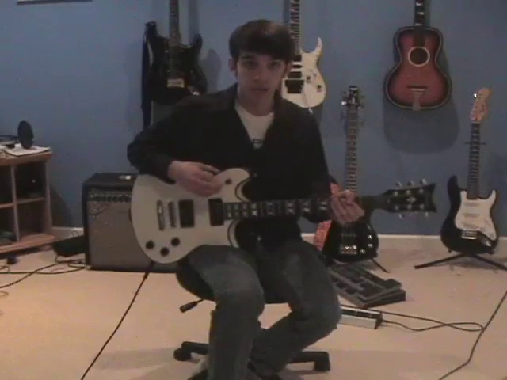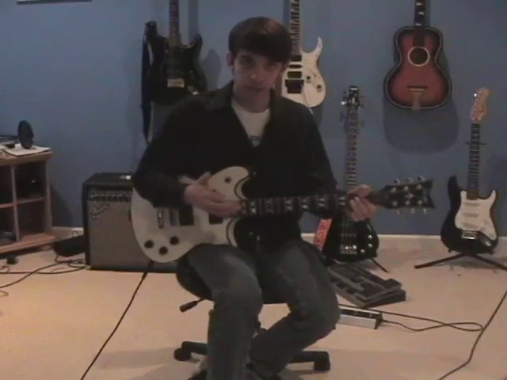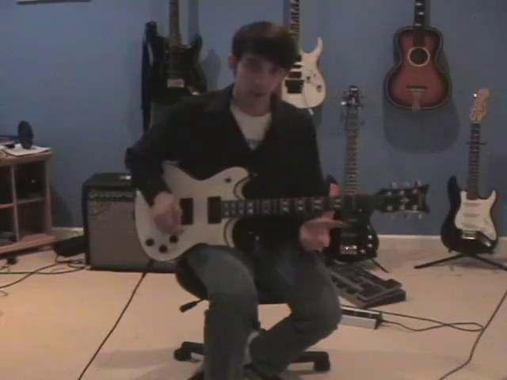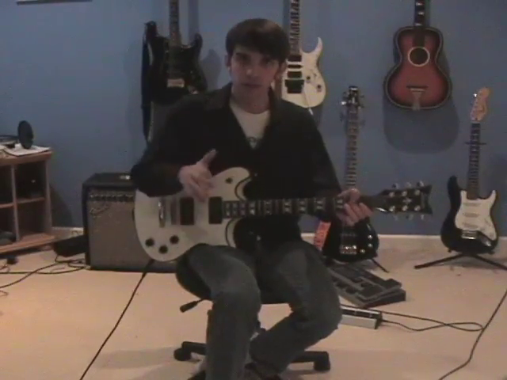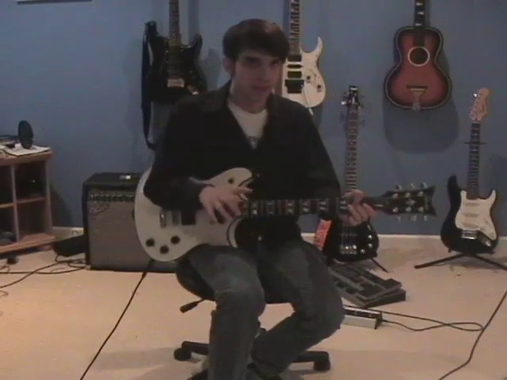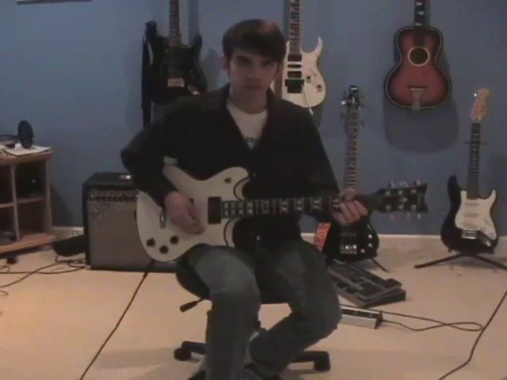Now, chorus is a modulation effect. It modulates the pitch slightly to make it sound like there's more than one guitar playing. It's a very shimmery, almost metallic sound, but very nice.